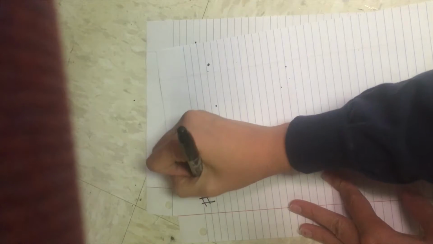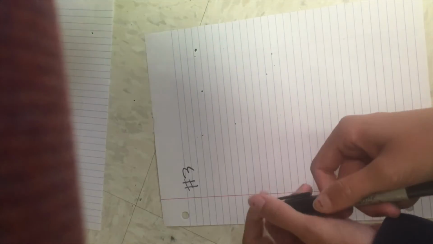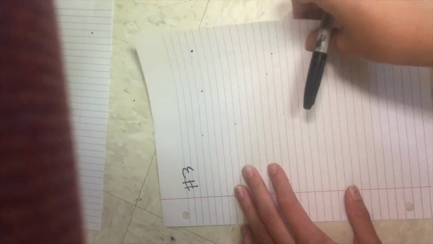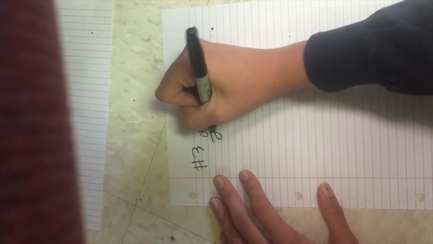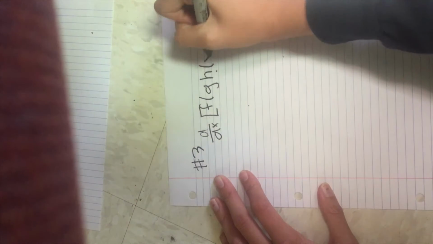Problem number 3 was to derive a formula for the derivative of a composition of 3 functions at a point by using chain rule. So, using the same sort of mentality as we did in chain rule, I did d dx of f of g of h of x.